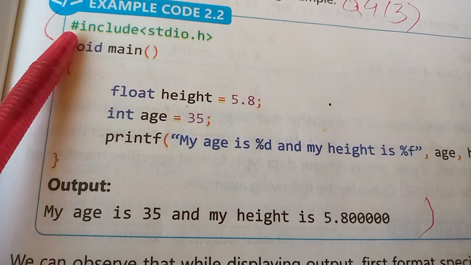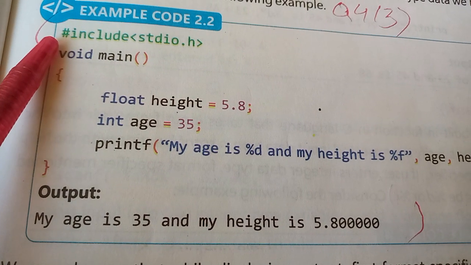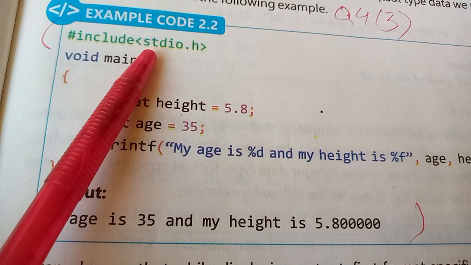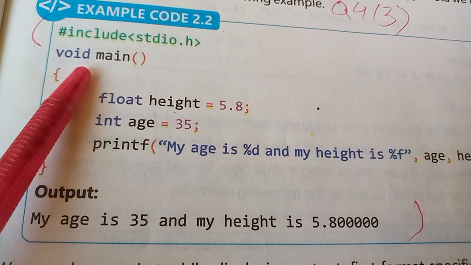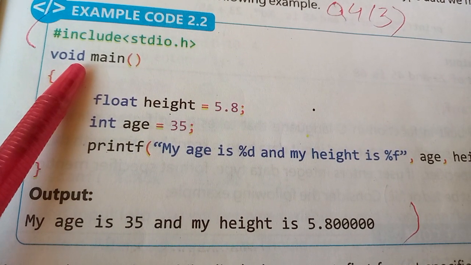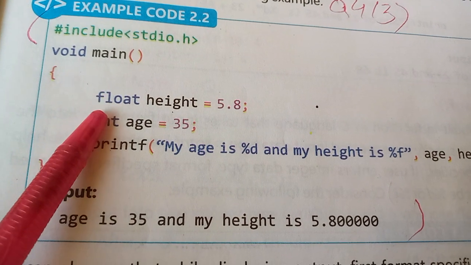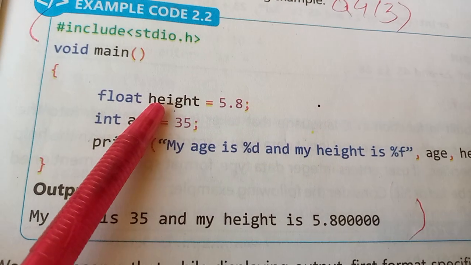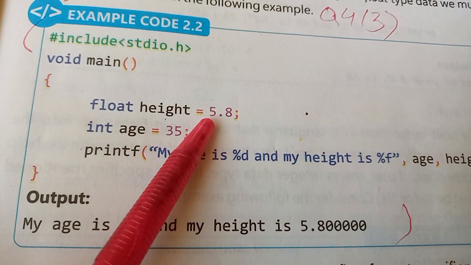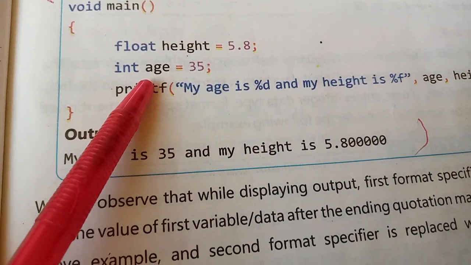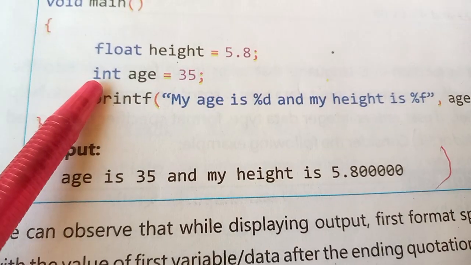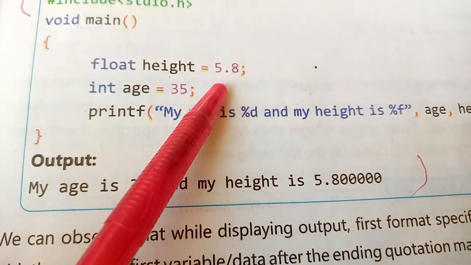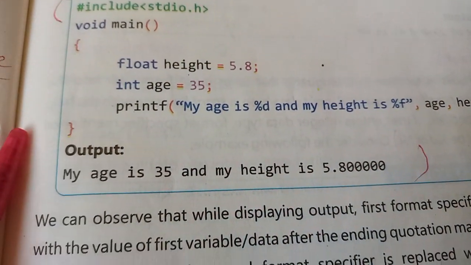After including the library files in the program, you start your program with the main function. You initialize a variable of data type float which has the name height, and you give it an initial value of 5.8. After this, you declare a variable of int data type and give it a value of 35. Now you want to print these values on the screen.